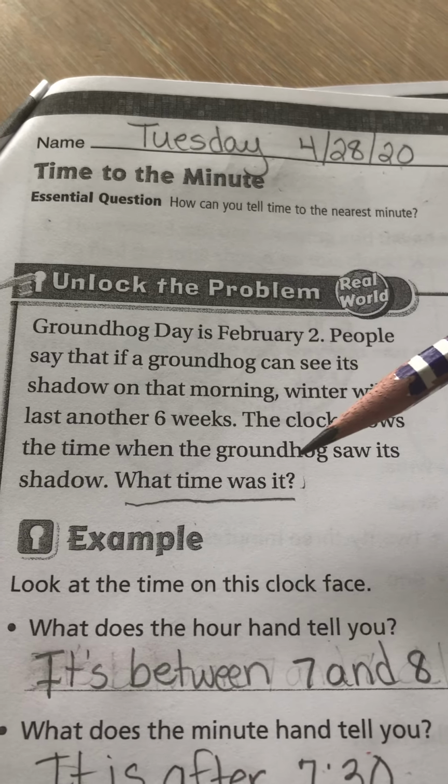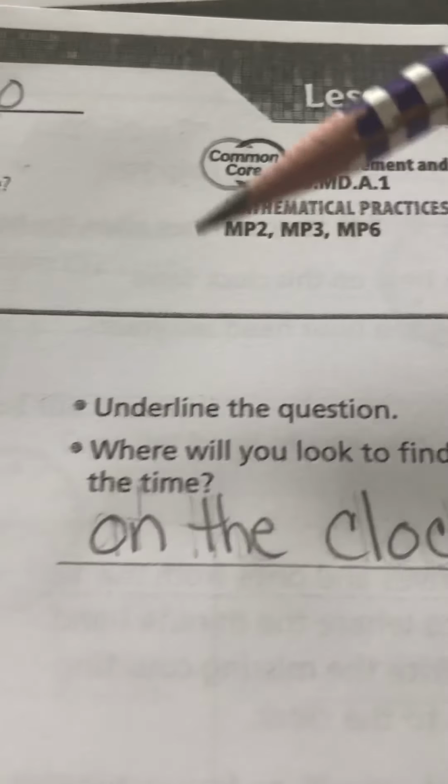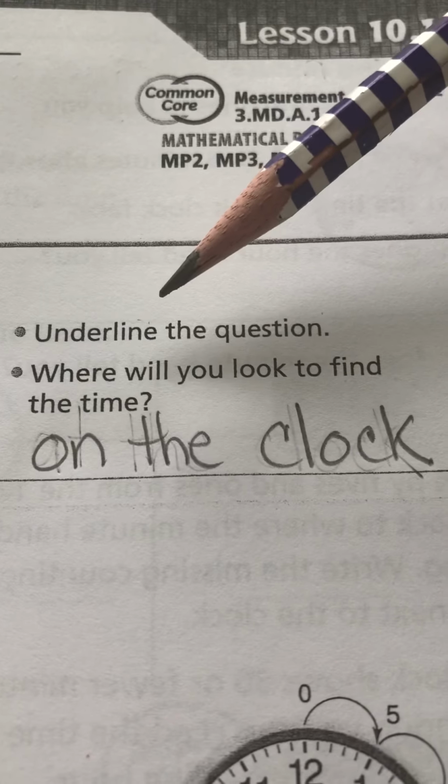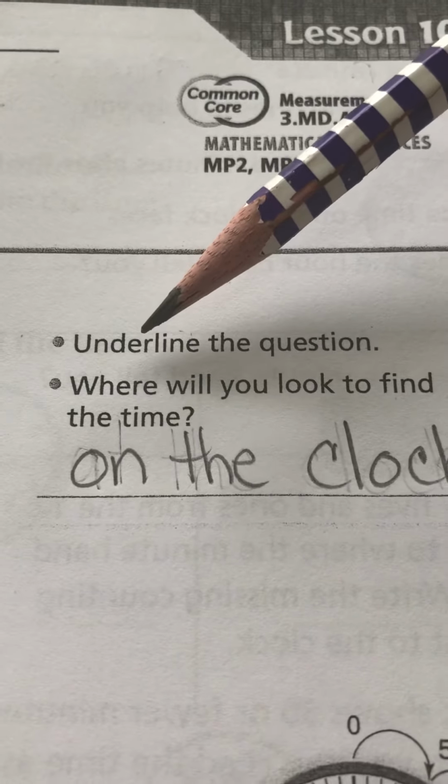What time was it? So over here, there's two bullets that they want us to complete. It says underline the question. Ms. Harling already did that. We have to find out what time was it when the groundhog saw its shadow. Then the second bullet says, where will you look to find the time? We're going to look on the clock. And there's the clock right on our paper on the right-hand side of our sheet.